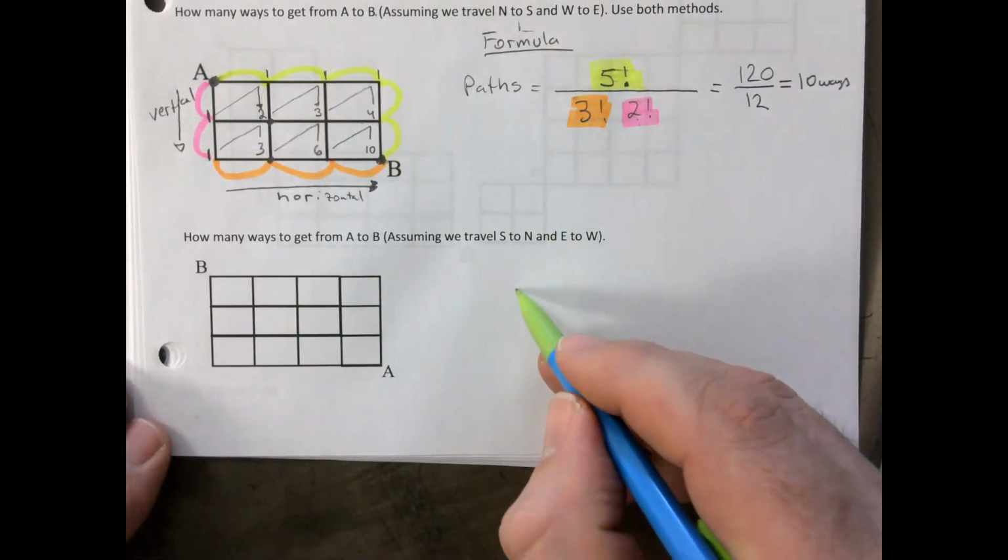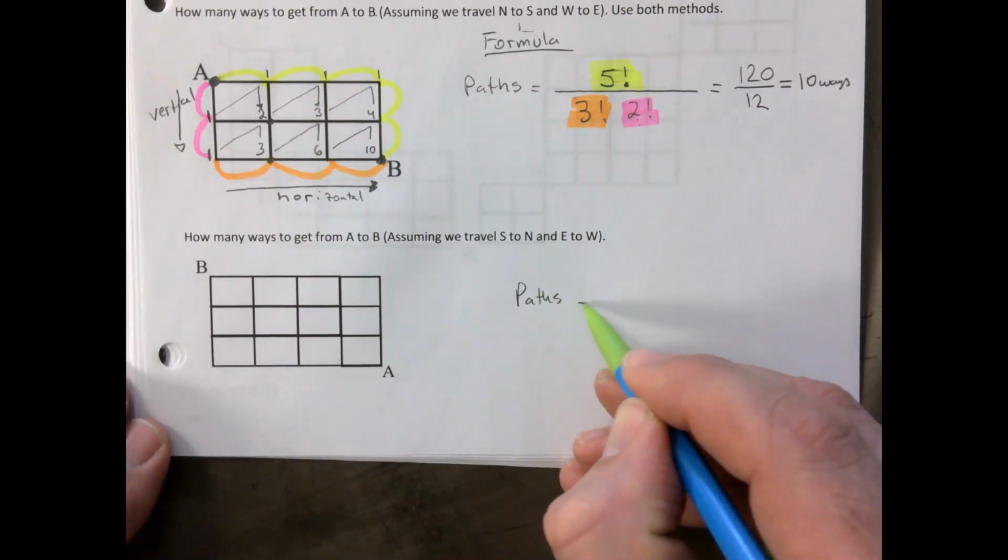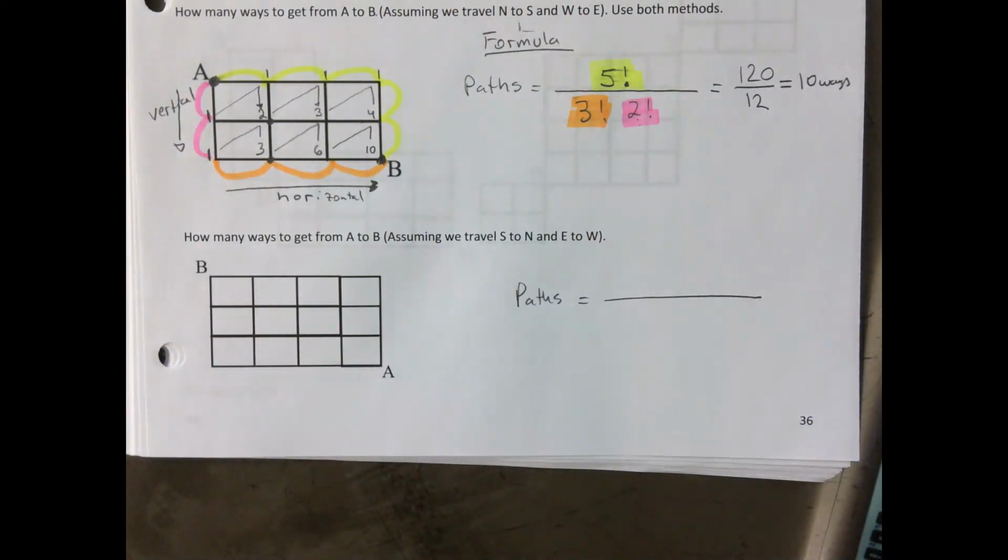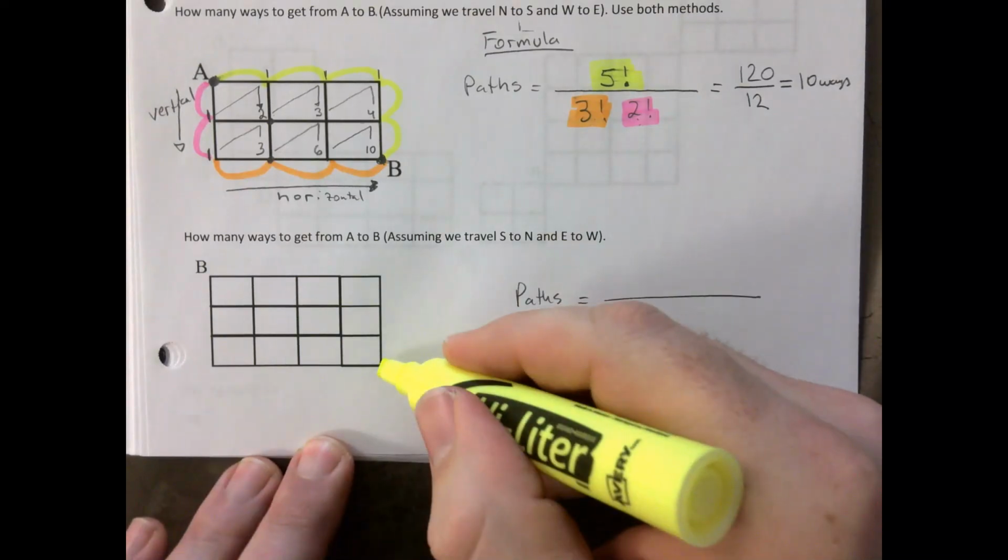Try one more. I'll show you a trick on this one. If you had to use the formula, we're going from A to B. Where is A? It's down here.